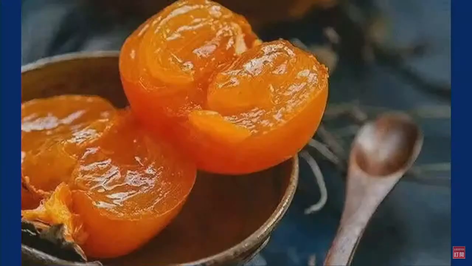Or you can soak it in some water, and once it warms up to room temperature, it's very soft, and it becomes very watery and very tasty. It's like a persimmon juice. It becomes more sweet. And also, don't eat the peel. Why not? Because the astringent taste actually comes from the peel.